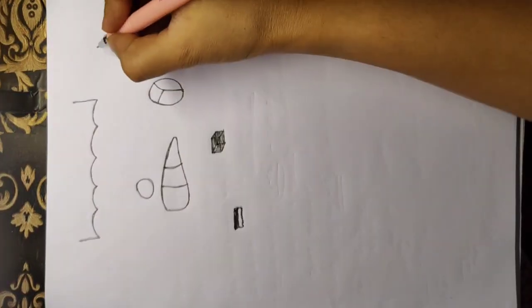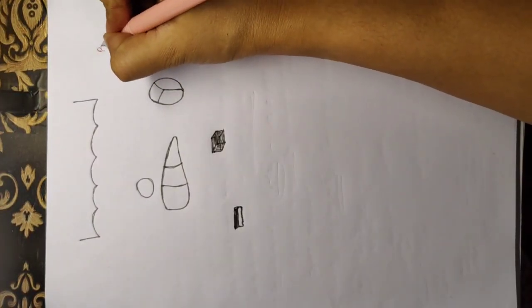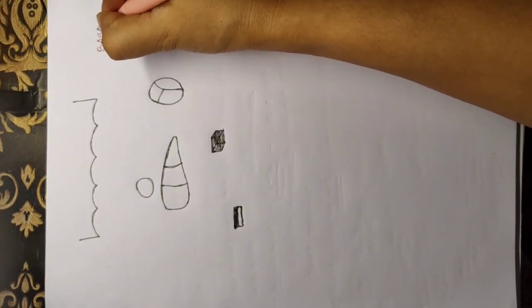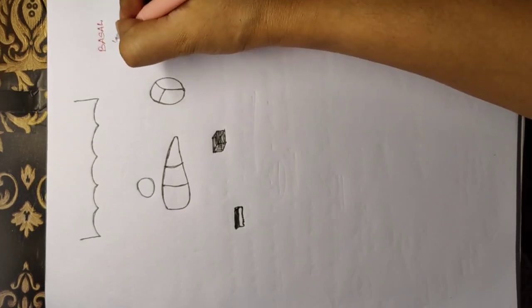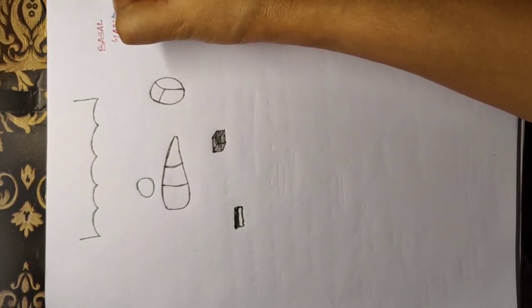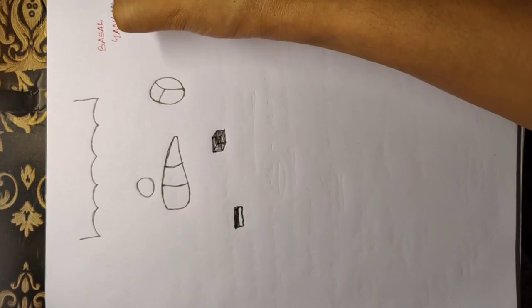Hello everyone. Today we will refer to the topic of basal ganglia. You can see the diagram over here. It's very messy, I know, but this is what I could manage to draw.